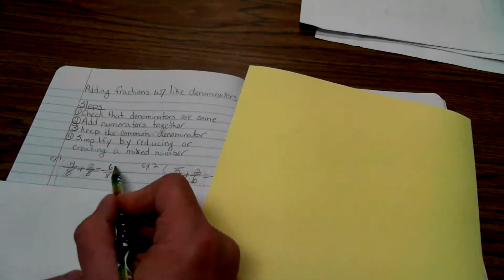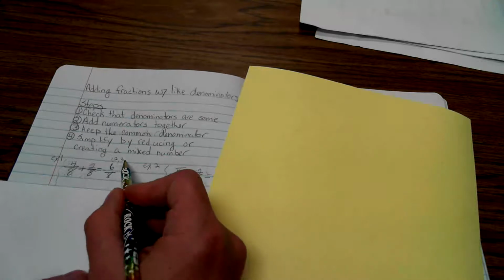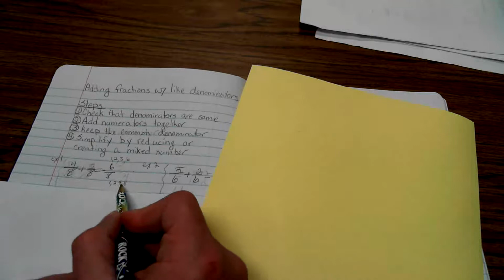And what you notice about these two numbers here is they're both even numbers, so we can simplify. So we're looking at step 4 there. We can go ahead and simplify. Some factors that we have for 6 are going to be 1, 2, 3, and 6. Factors of 8, we would have 1, 2, 4, and 8. Okay, and so now we have common factors that we could use.